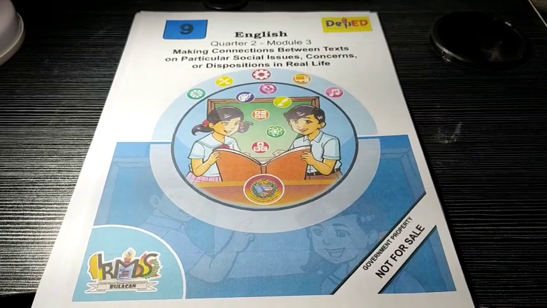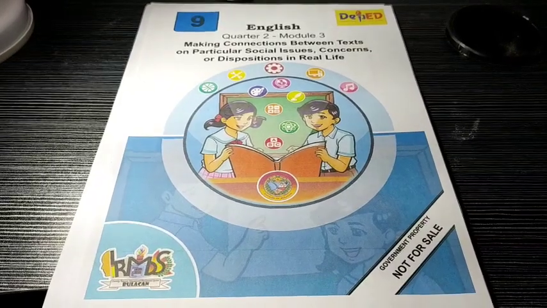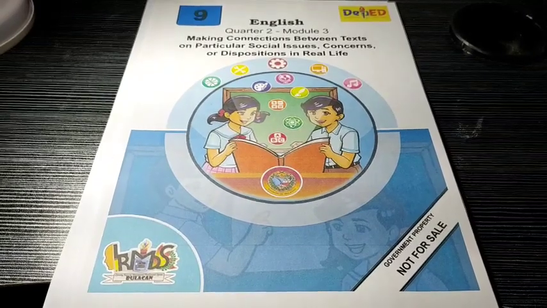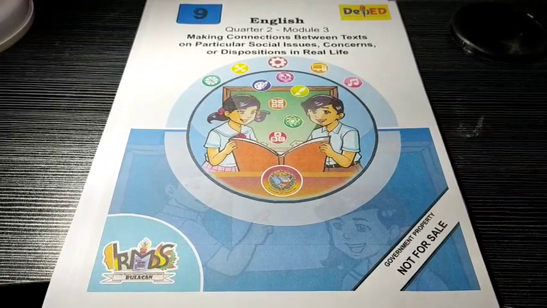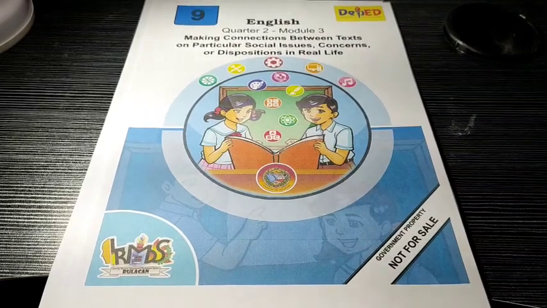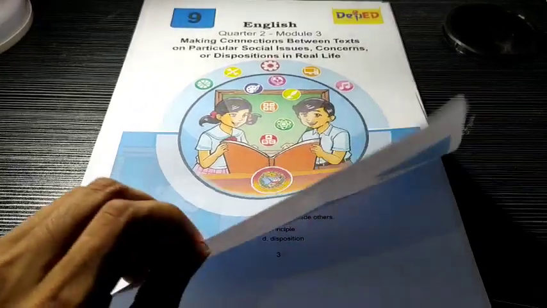Hello, welcome again, because now we have module number 3 in second quarter, and we have also the same learning competency: making connections between text on particular social issues, concerns, or dispositions in real life. So we will start at page number 3.